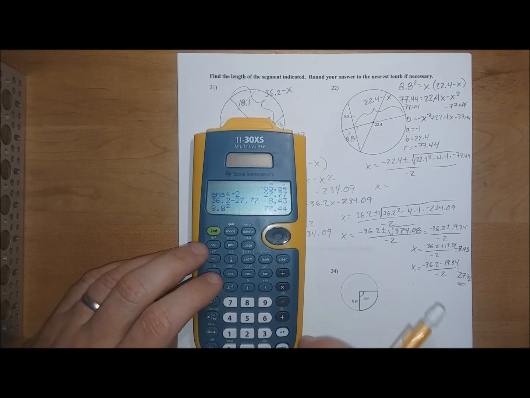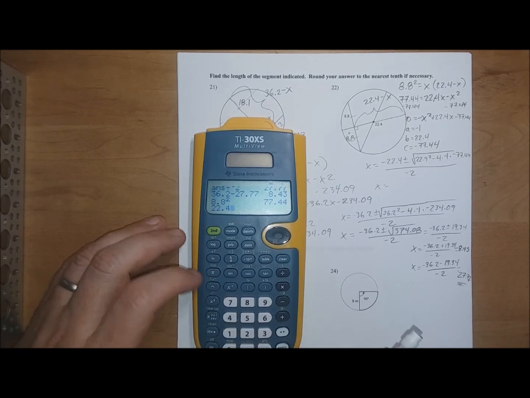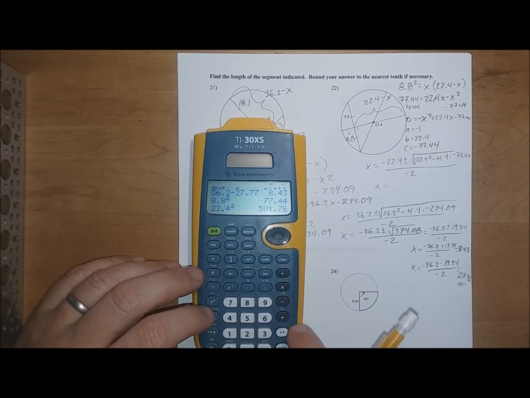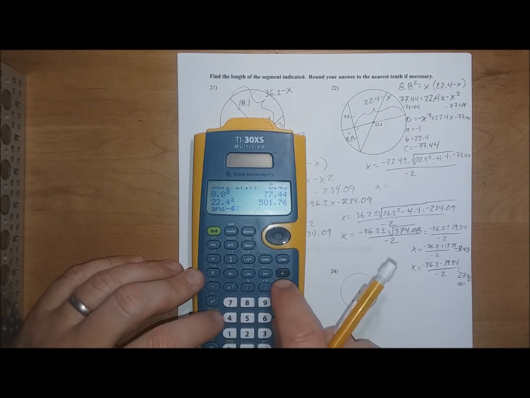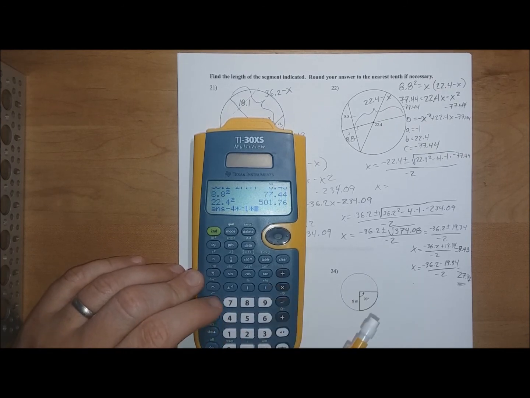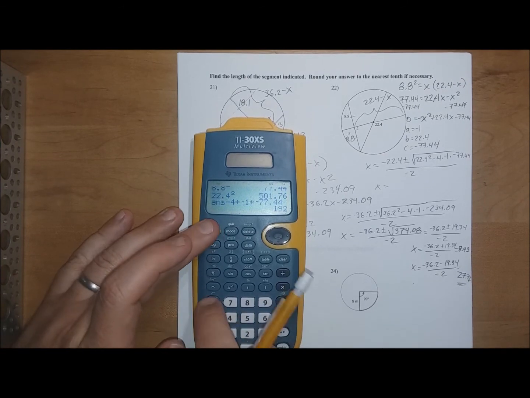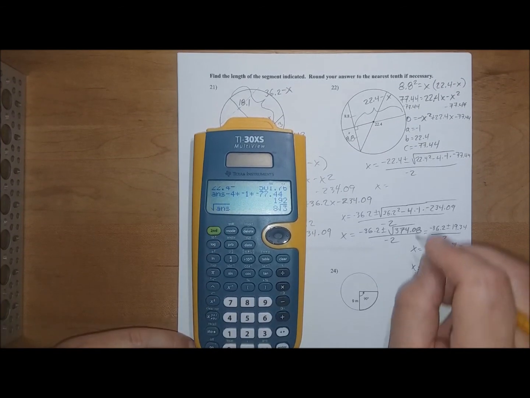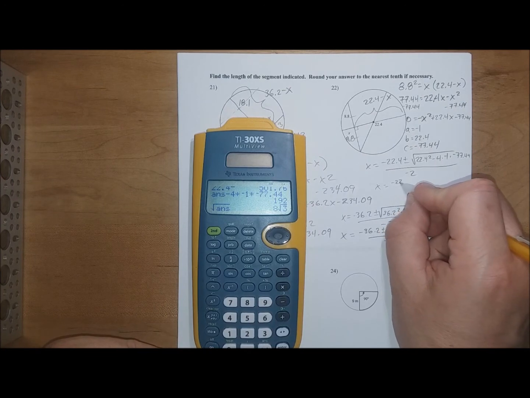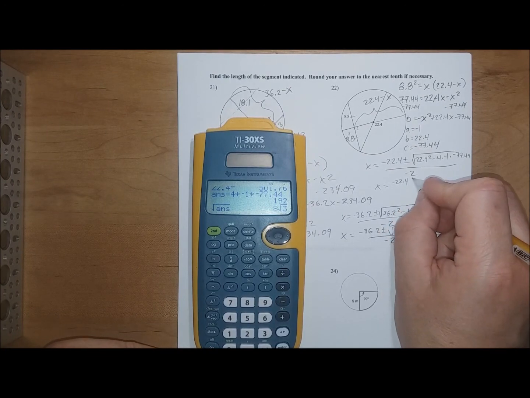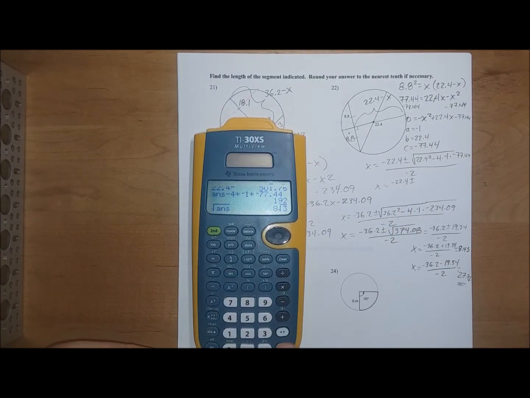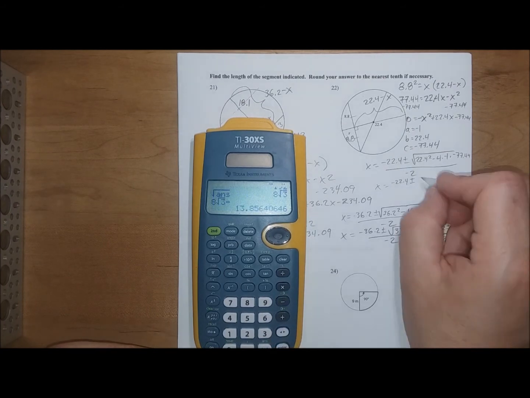I'm going to go for the discriminant first. 22.4 squared minus 4 times -1 times negative 77.44, 192. And I'm going to take the square root of that, and we're going to get negative 22.4 plus or minus 8 square roots of 3. I'm going to go ahead and turn that into a decimal.